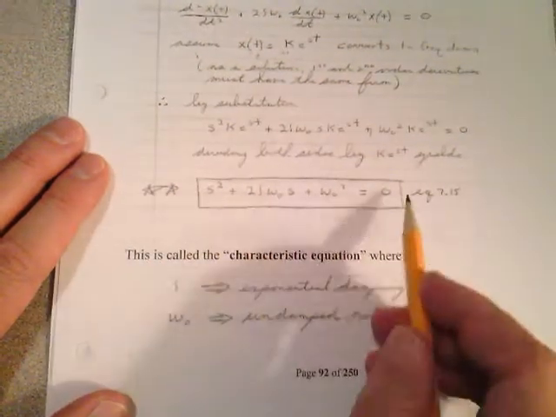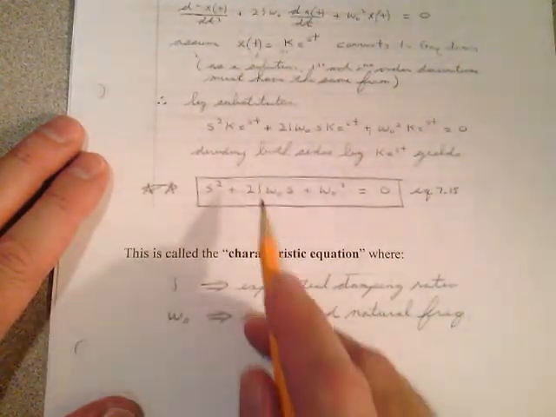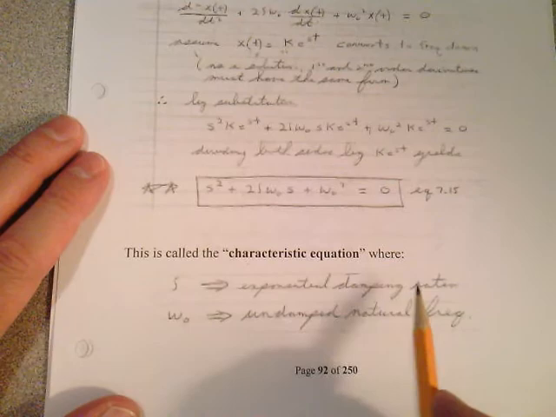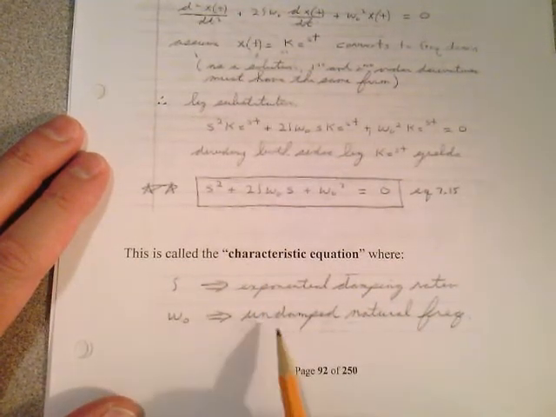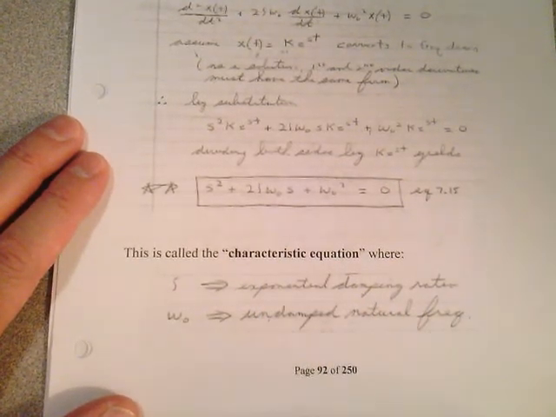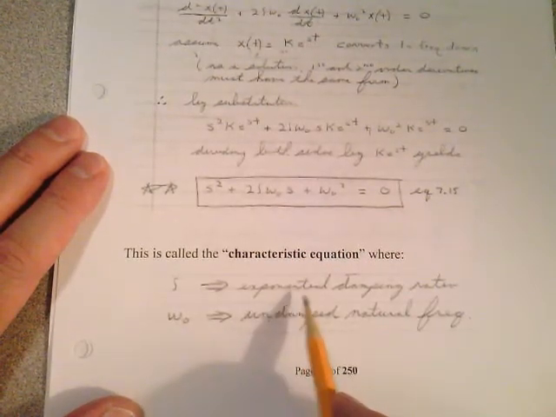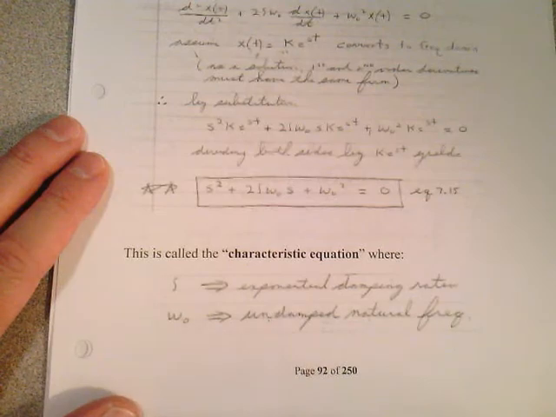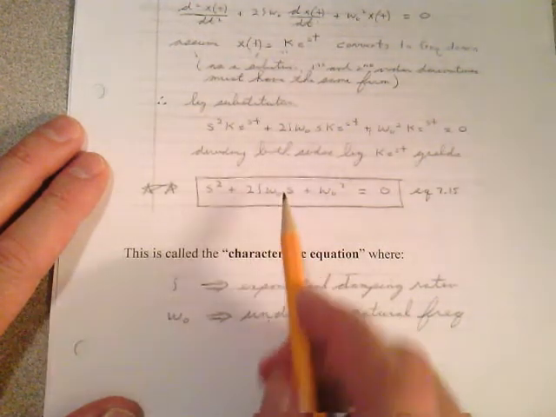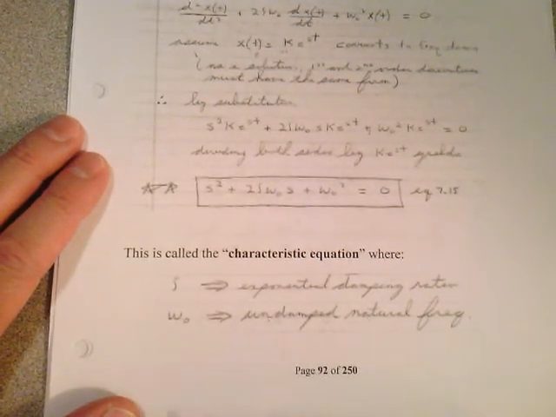That's called the characteristic equation, where zeta is the exponential damping ratio, and omega 0 is called the undamped natural frequency. So we're defining zeta now as the exponential damping ratio, and I'll show you where that comes into play in a minute. And omega 0 is the undamped natural frequency.